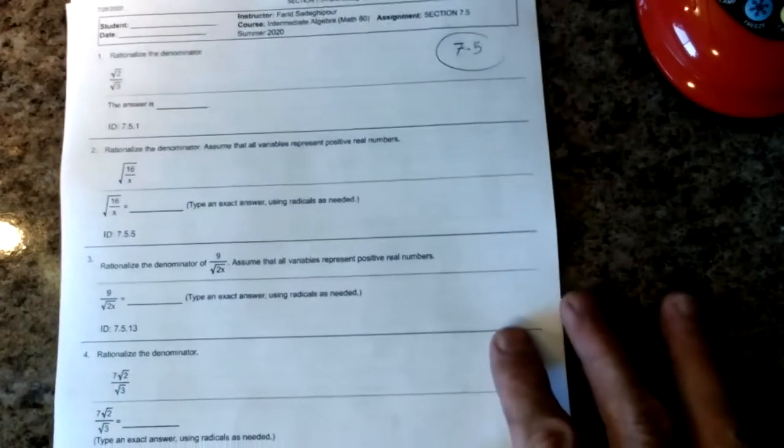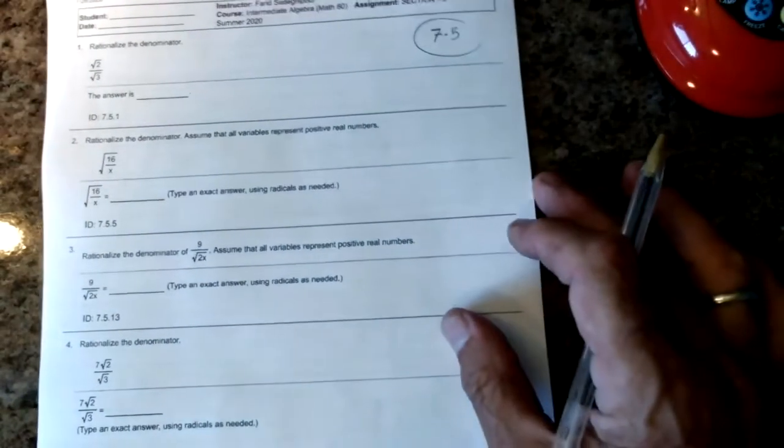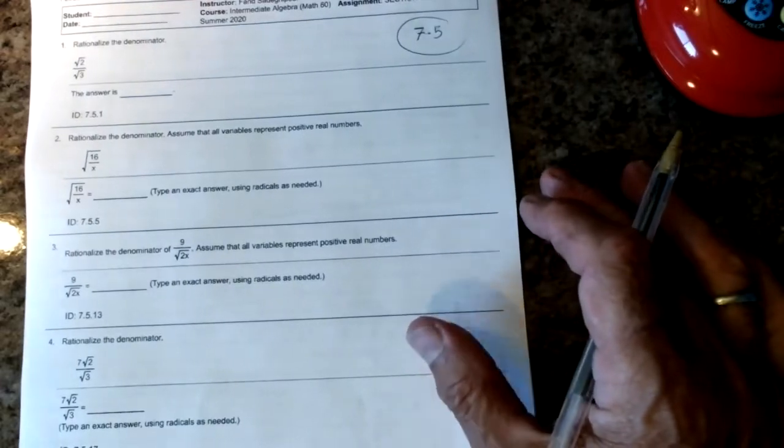Section 7.5. Rationalize the denominator. What does rationalizing mean when we ask you to rationalize the denominator?